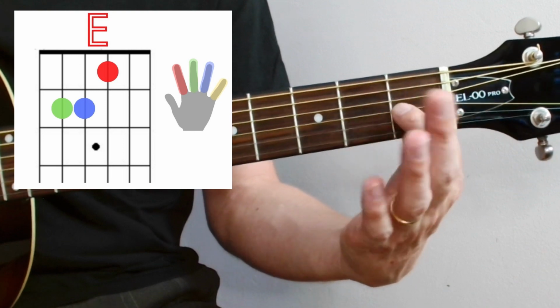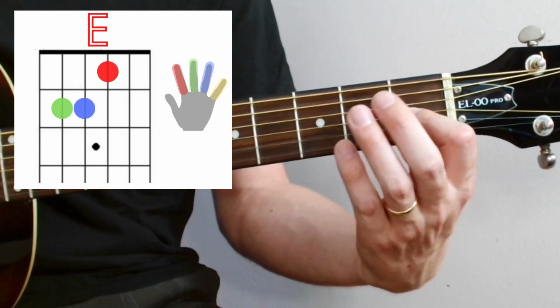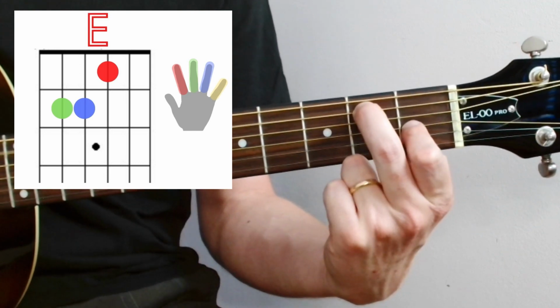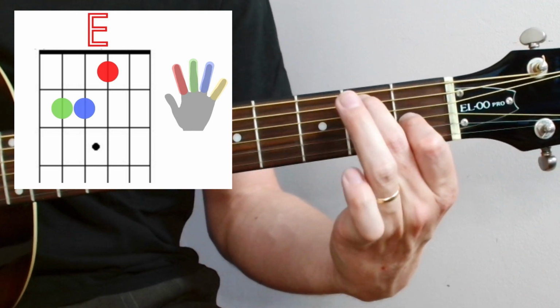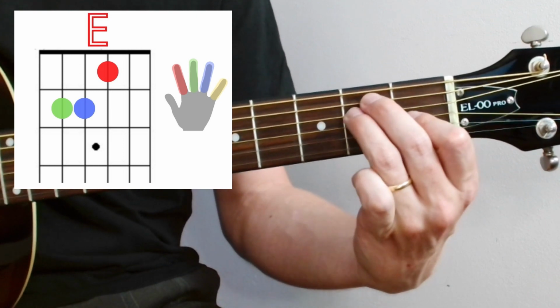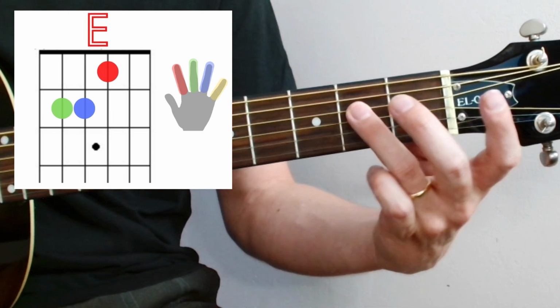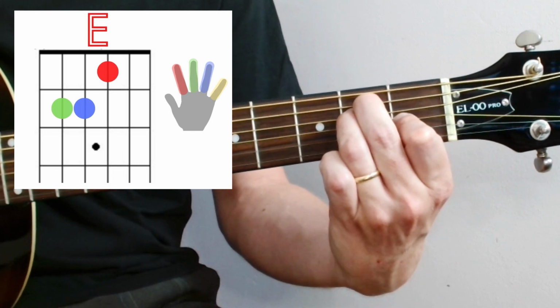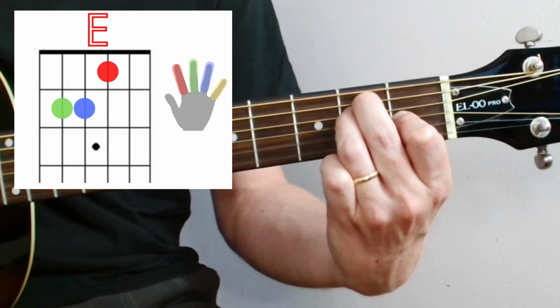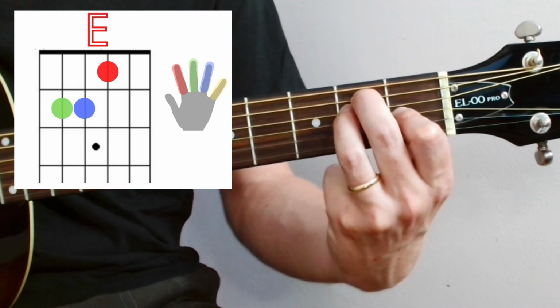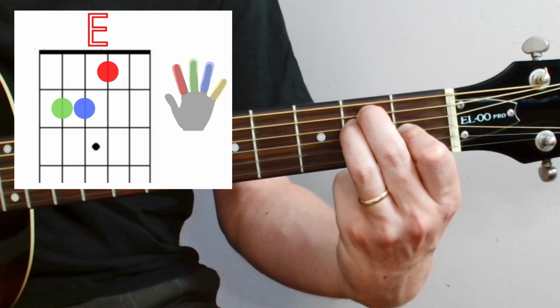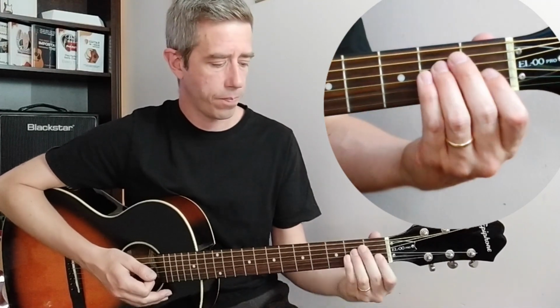Now, I'm going to go in order in fingers, okay? Your middle finger goes on the 5th string, 2nd fret. And your ring finger goes right below it on your 4th string, 2nd fret. I'm moving my pinky out of the way so you can clearly see that chord. Okay, and it's a super common shape, super important to know.